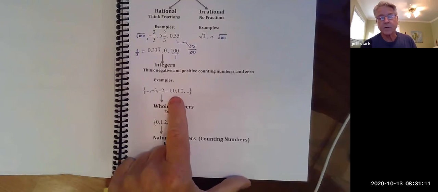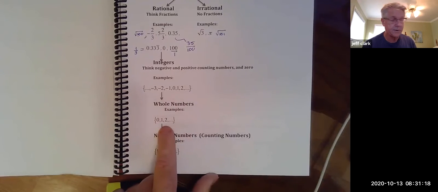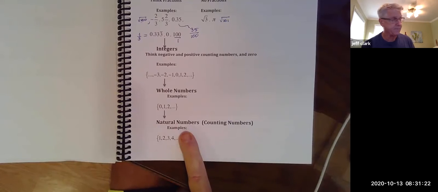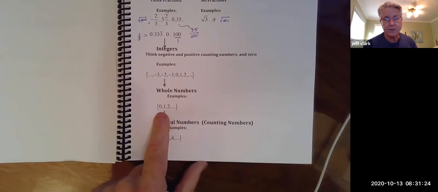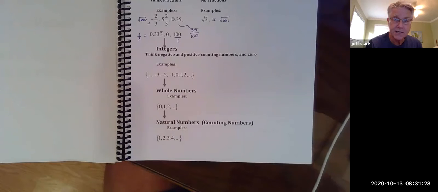So the whole numbers, the smallest whole number is 0. And then it's all positive after that. So 0, 1, 2, 3, and forever. And then the counting numbers, sometimes we call them natural numbers, would eliminate the number 0 and start with the number 1 and proceed higher than that.